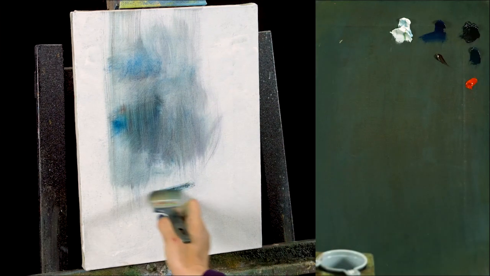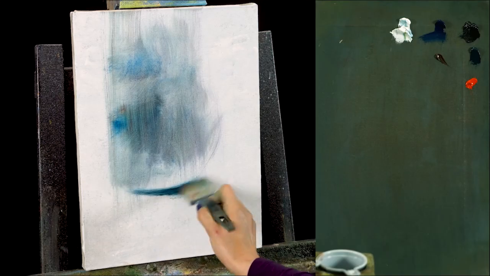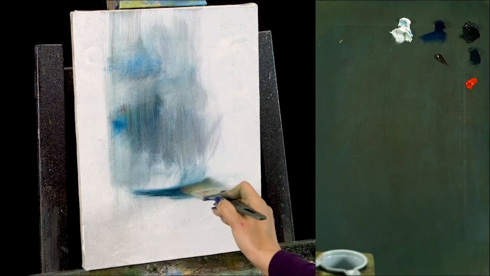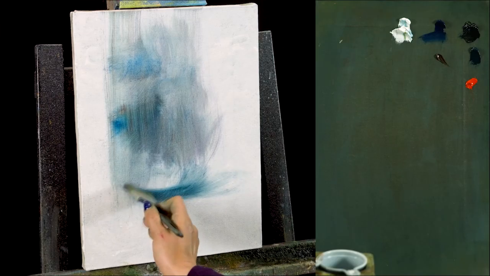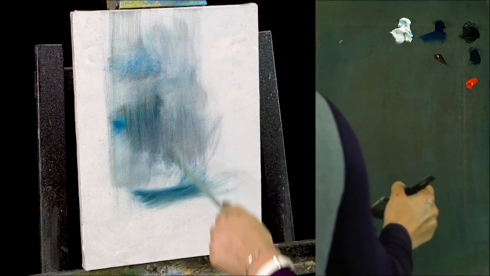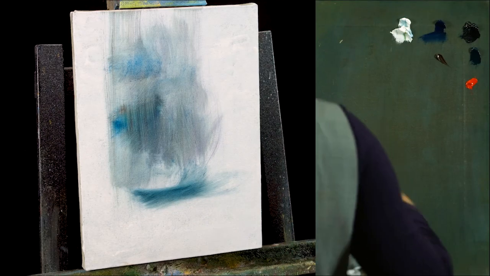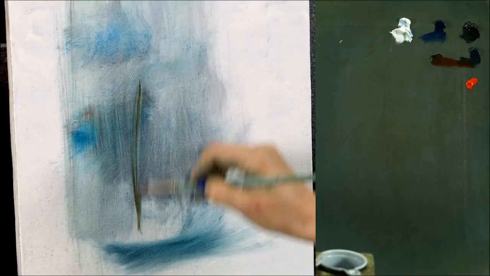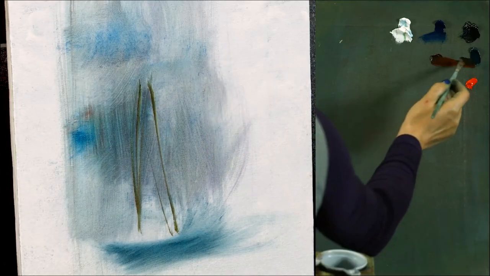Next, there will also be a shadow under the glass. And of course, there can be light in the shadow. Because now I'm going to show you the glass. For example, we'll insert some stem here. The glass is painted transparent. Well, here are a few stems.